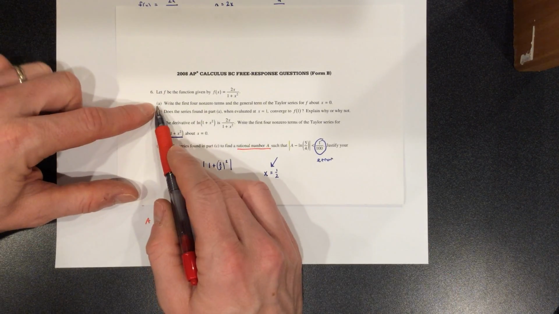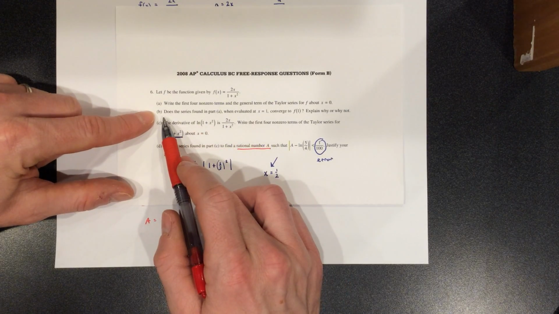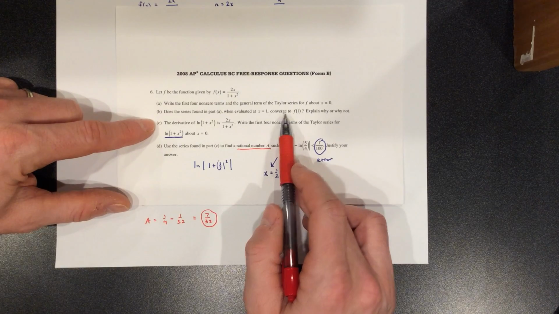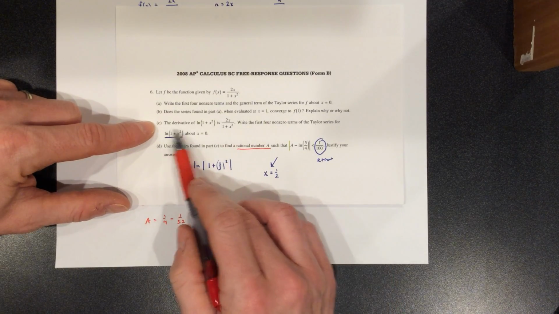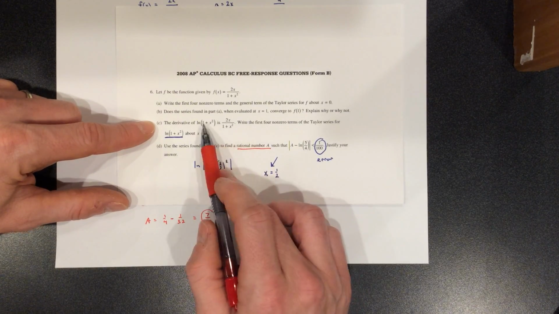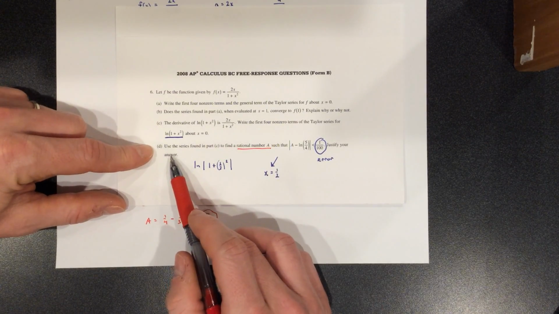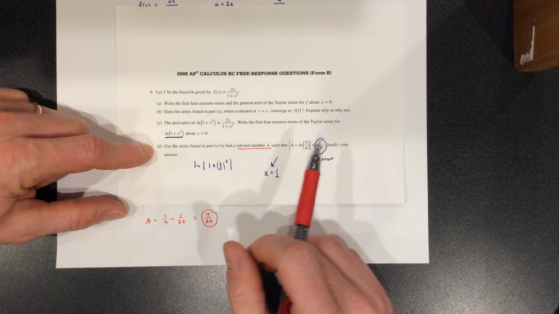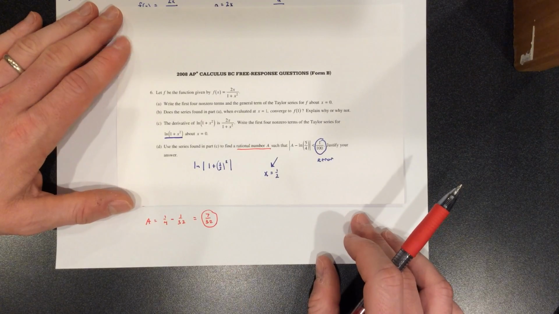I don't think part A is very hard. It's geometric. Part B is asking you when the geometric series converges, and we know it doesn't converge at 1. Part C is asking for a Maclaurin series or to understand the derivative or the integral connection between these two things. Part D is pretty hard. So fine, missed that one. You still get a 6 out of 9. That's still enough for a 4 or 5, depending on how you do your other ones.